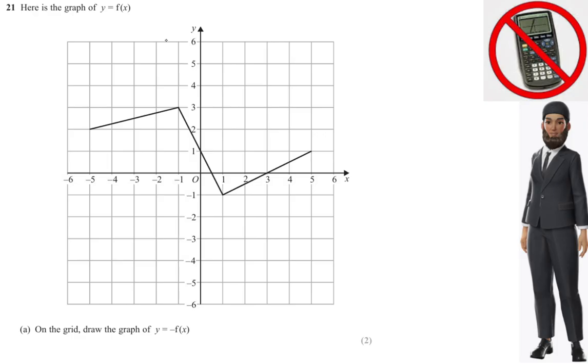Here is a graph of y equals f of x. On the grid, draw the graph of y equals minus f of x. What you should notice is that this is a transformation that affects the y values, and so therefore it's going to be a reflection in the x-axis.